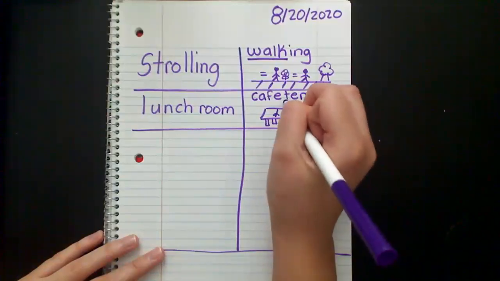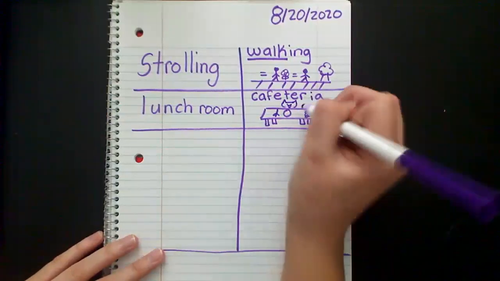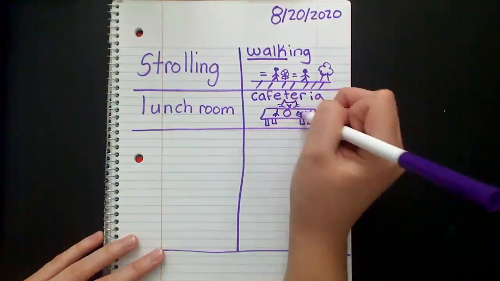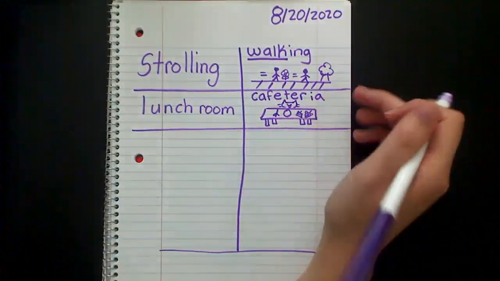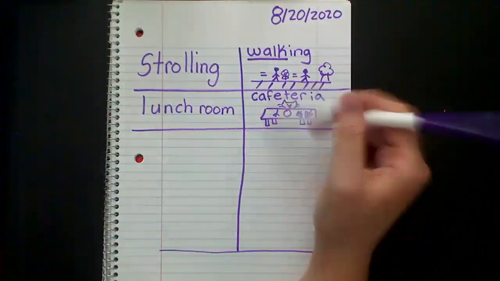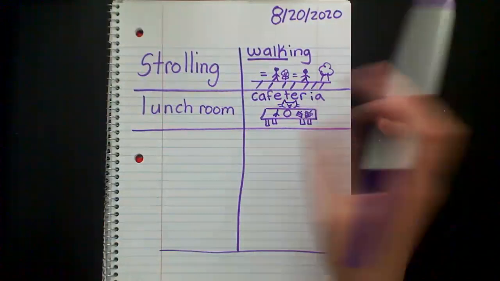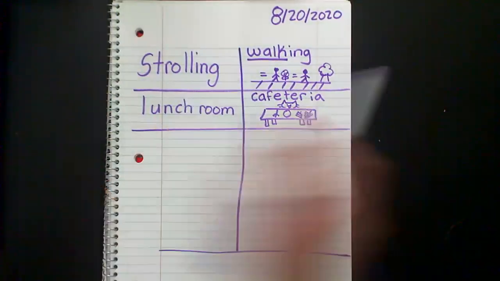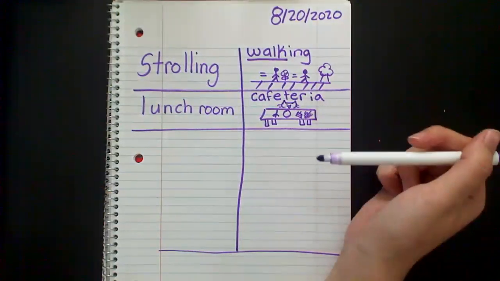You could even put Pete the cat if you wanted, eating in the cafeteria, or you can even put your lunchbox. One student put Pete's lunchbox on there. The picture is pretty small, but it's just to get the main idea of what this word means. If you weren't sure what the definition word was, you could look at the picture.